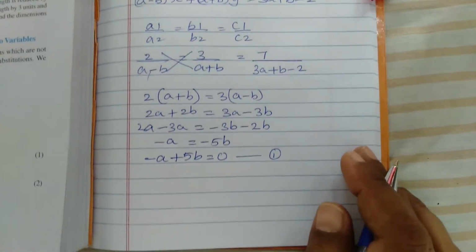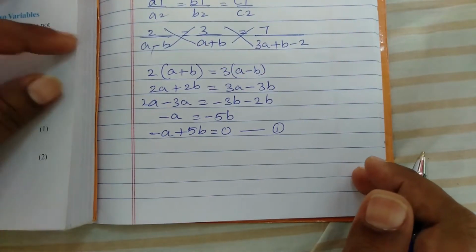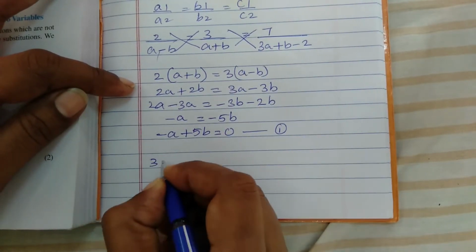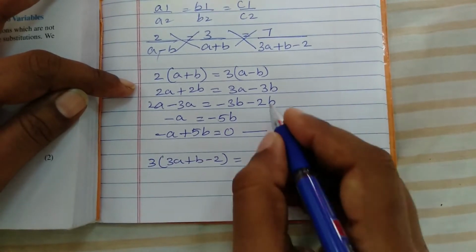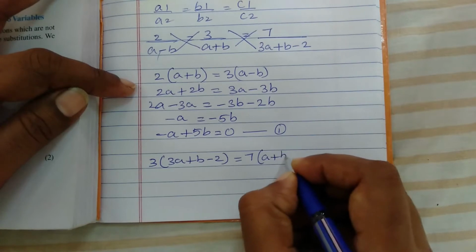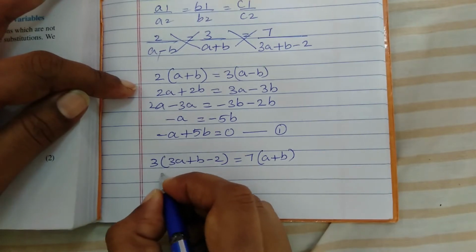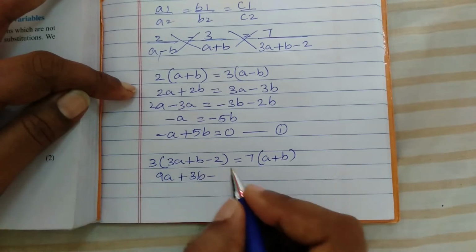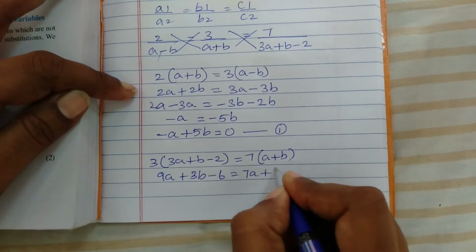And now we have to cross multiply this part to get the second equation. So you will be multiplying this by this, so 3 into 3a plus b minus 2 is equal to 7 will remain there, this will go there, becomes a multiple, so into a plus b. Now you have to multiply 3 with all these three terms. So 3 into 3a is 9a plus 3 into b is 3b, and 3 into minus 2 is minus 6 is equal to 7a plus 7b.